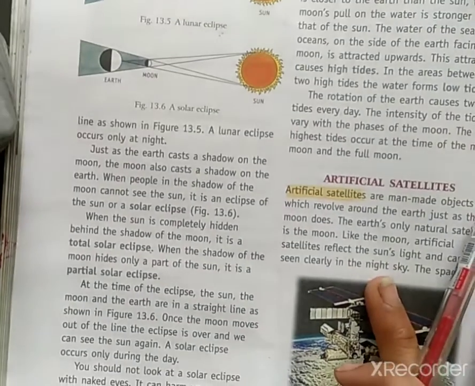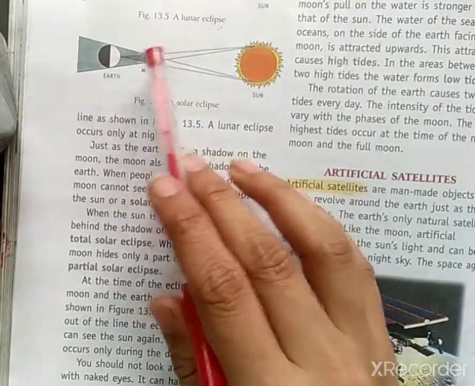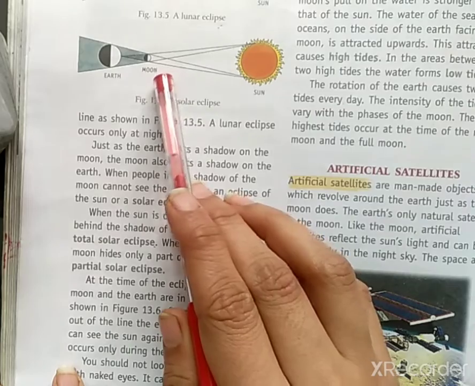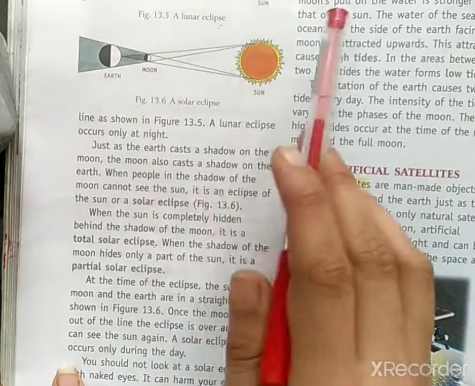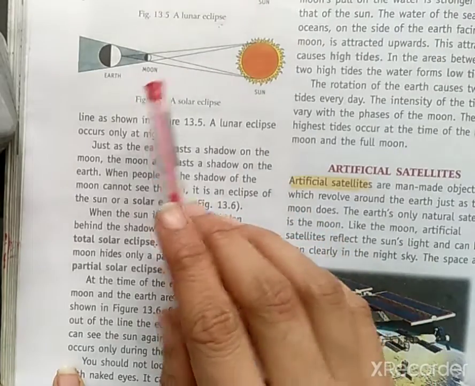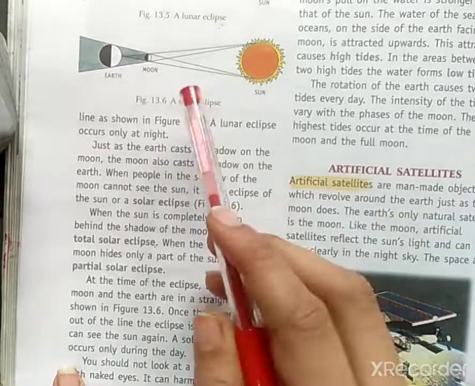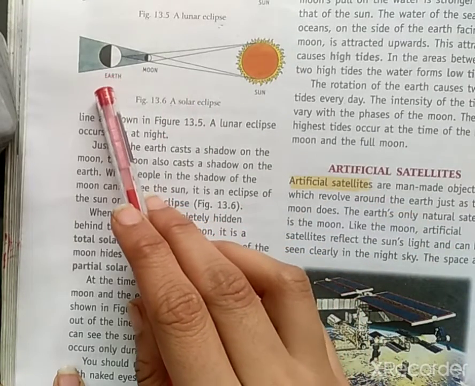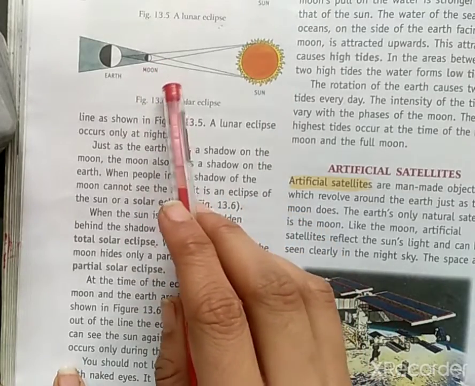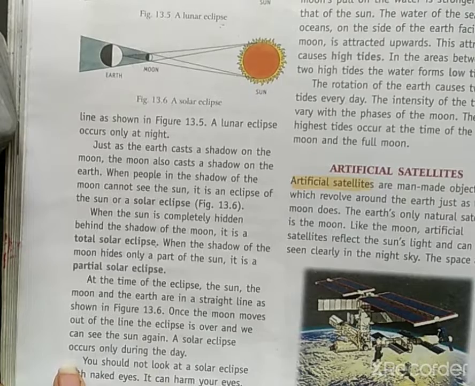Next we have solar eclipse. Solar eclipse occurs when earth, moon and sun lie in a straight line, but here the moon is present in the center, and in lunar eclipse the earth is present in the center. So the moon blocks the light of the sun, right? And thus the shadow of the moon is formed on the earth, and due to the position of the sun, the moon and the earth, a solar eclipse occurs, right?